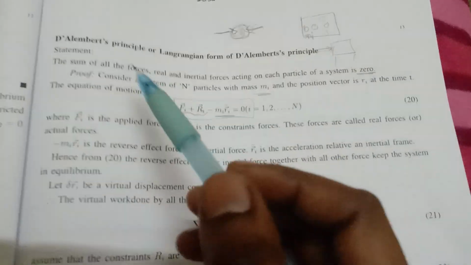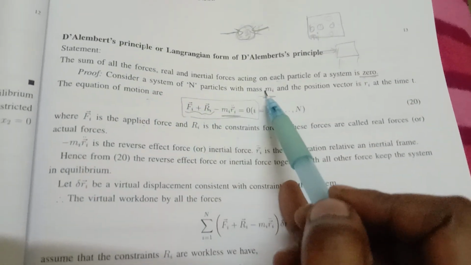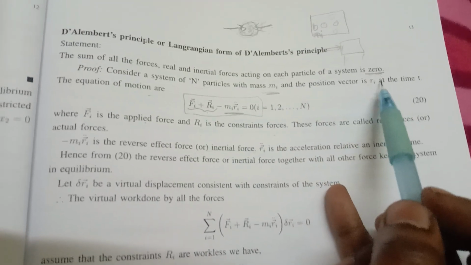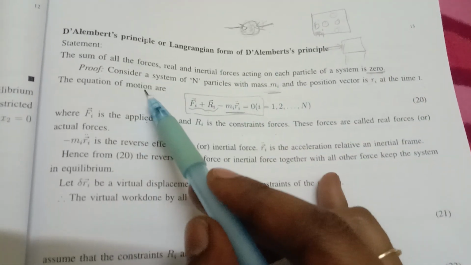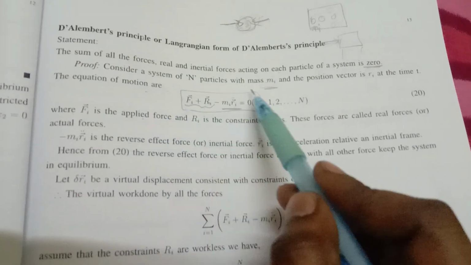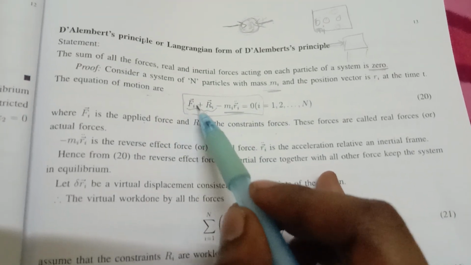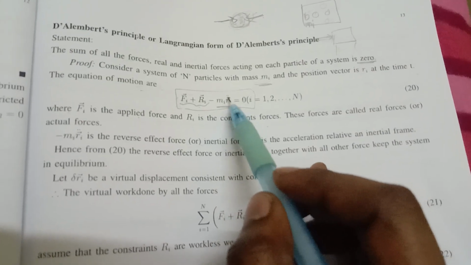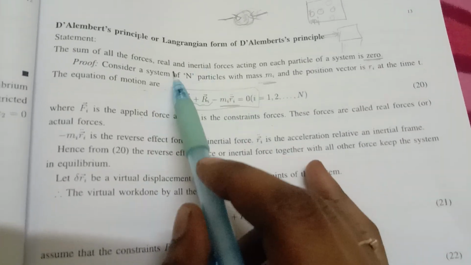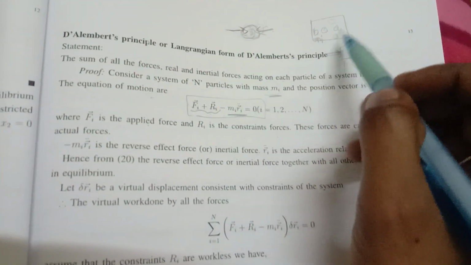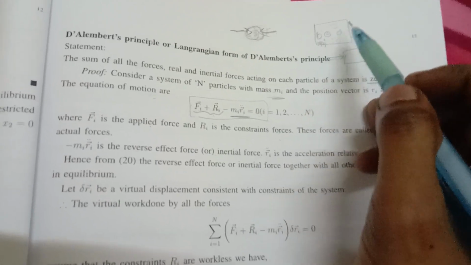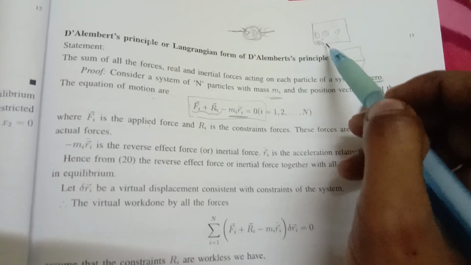For proof, we are considering n particles of mass mi and position vector ri at time t. We are considering this equation of motion: Fi vector plus Ri vector minus mi ri vector double dot equal to 0. So the system contains n number of particles, and those n particles have some mass, that is mi.